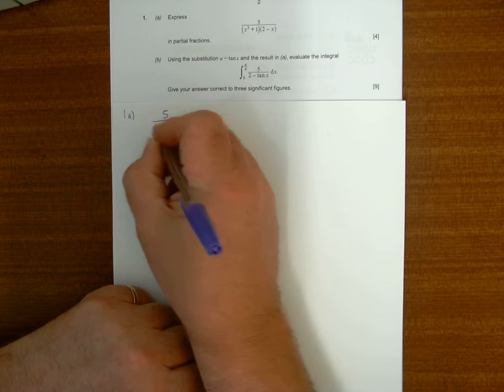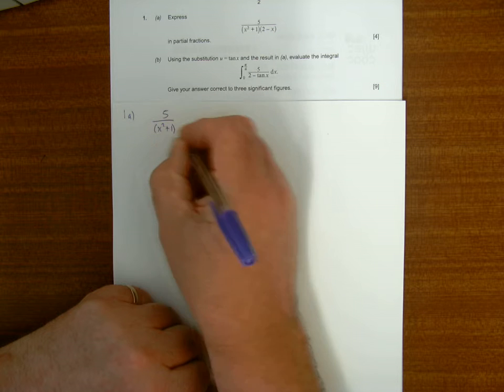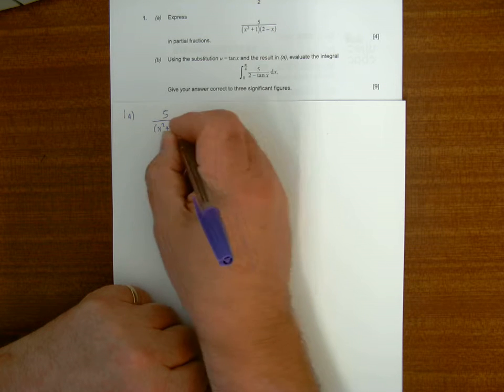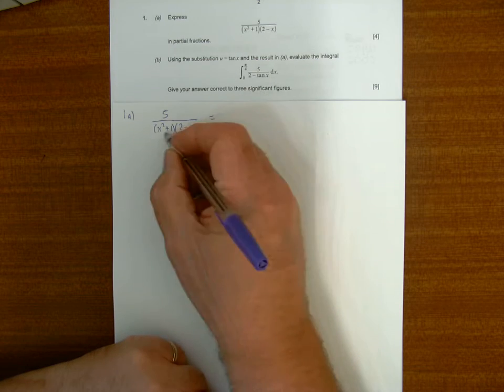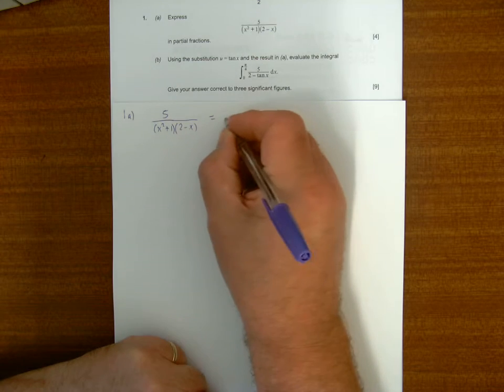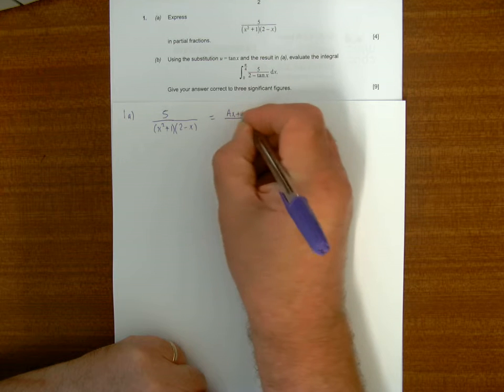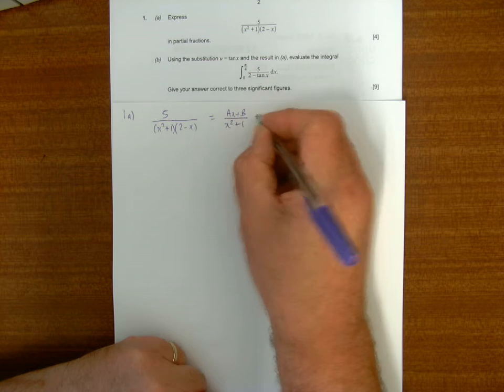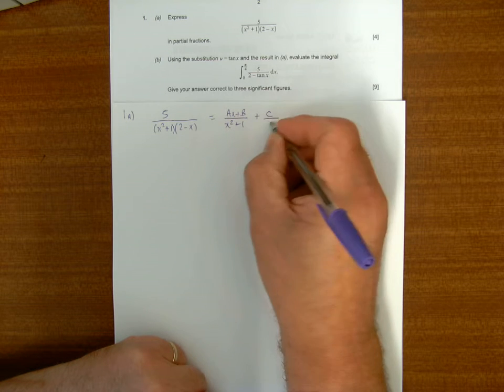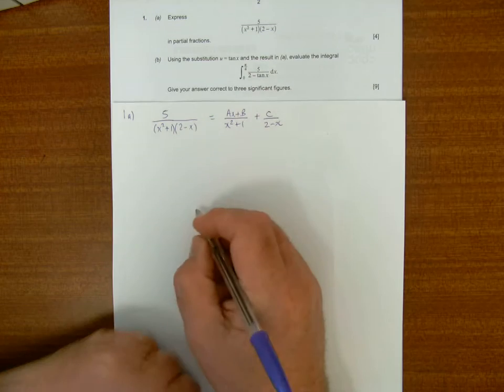So 5 over x squared plus 1, 2 minus x, as a fraction. I've got a quadratic term and a linear term. Over the quadratic, it's going to be ax plus b. And then over the linear, it's another constant, so the next step is c over 2 minus x.